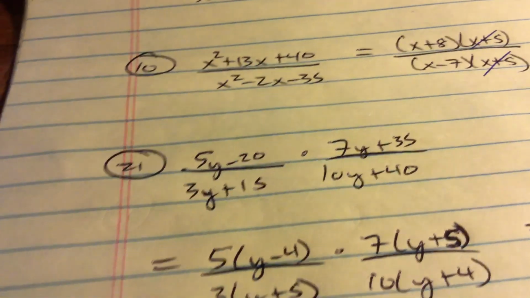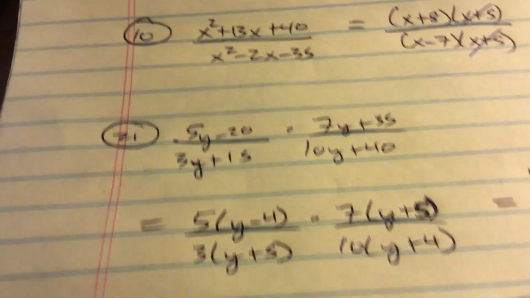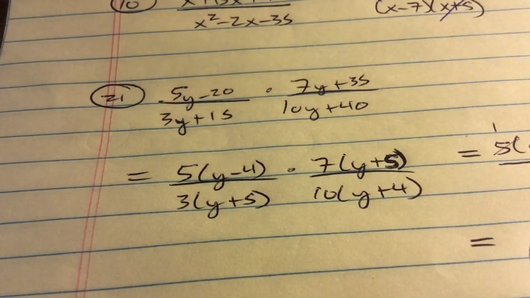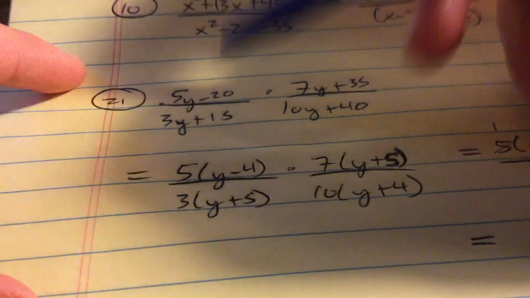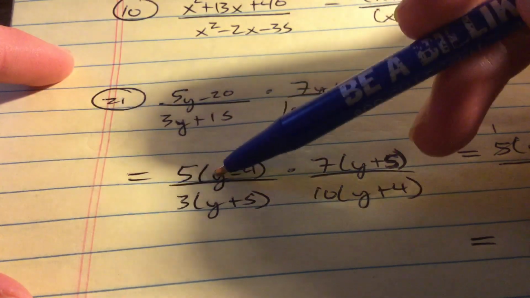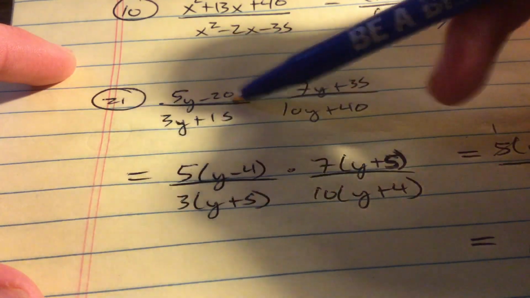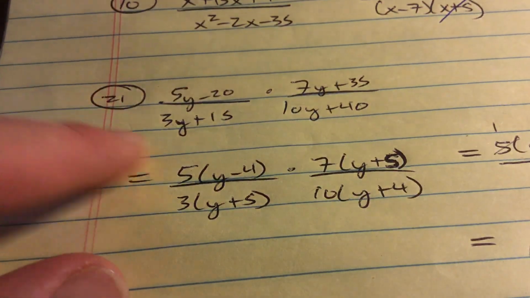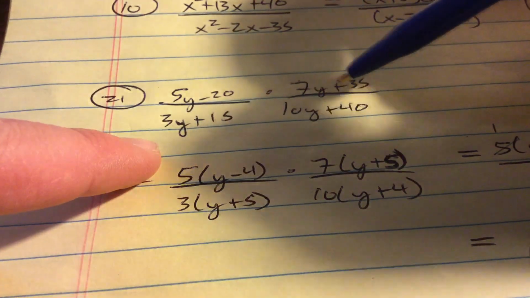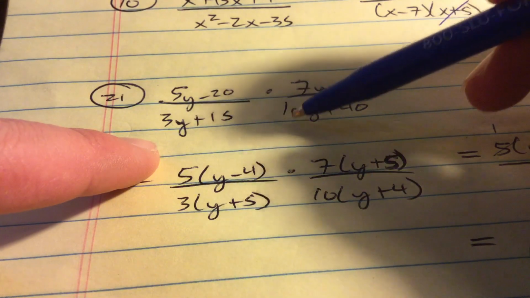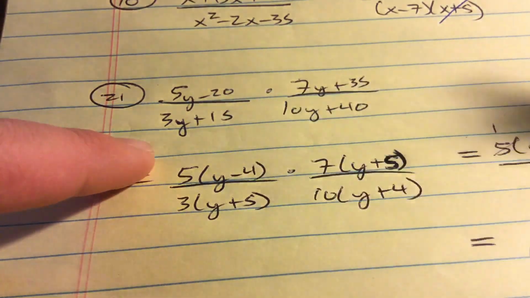All right, in some of the classes we started looking at something like number 21. Folks, you need to factor everything. So first numerator, you're left with 5 times y minus 4 all over 3 times y plus 5. That's how that first fraction factors. The second fraction, you factor out the 7 they have in common, y plus 5. Factor out the 10 they have in common, y plus 4.